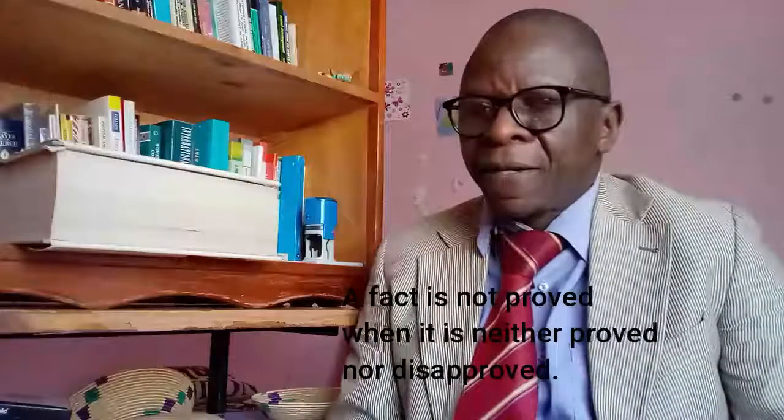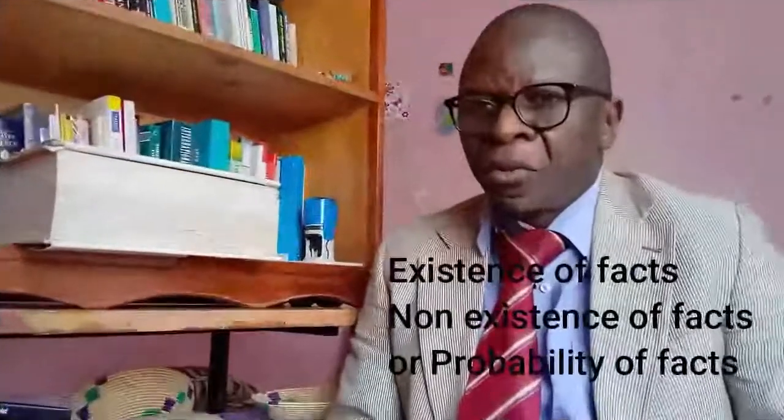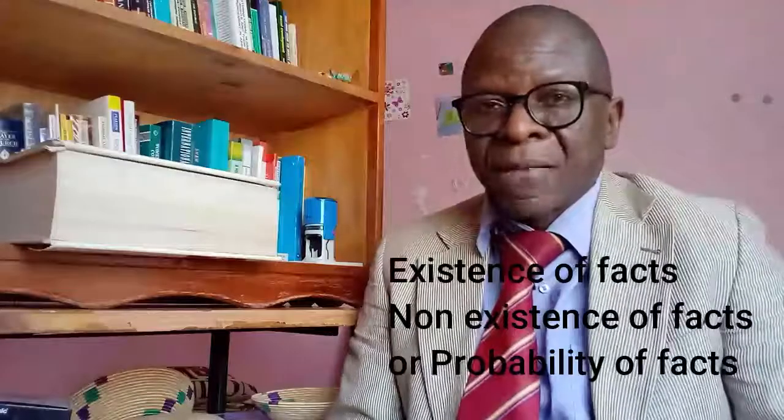However, let us again go deeper and look at the concept of proof. The court can prove facts or matters of fact before it, or disprove such matters of fact. Proof again goes hand in hand with the existence or non-existence or the probability towards the claimed fact. However, the law again makes us understand that a fact that is not proved is neither proved nor disproved.